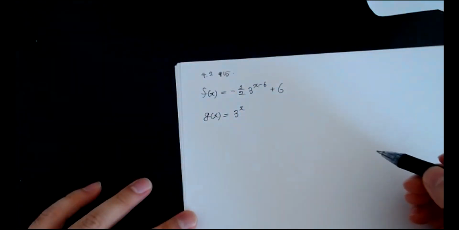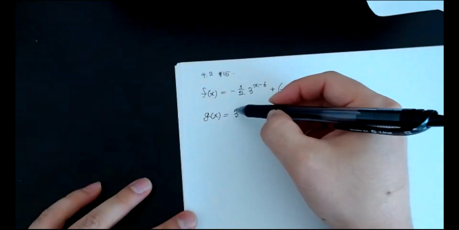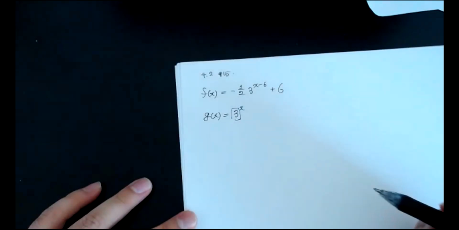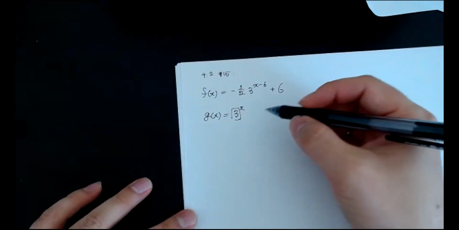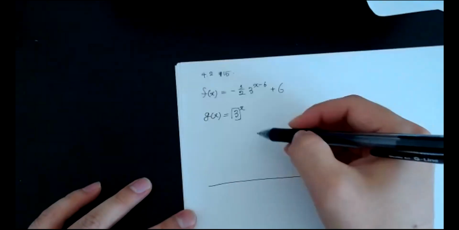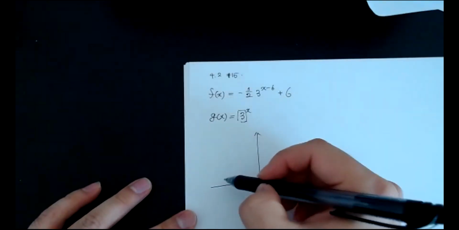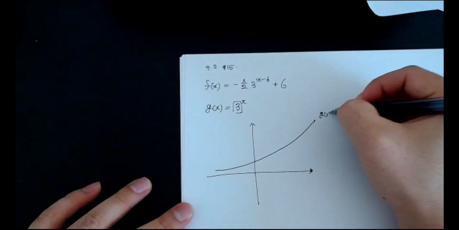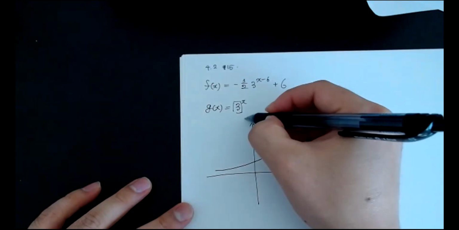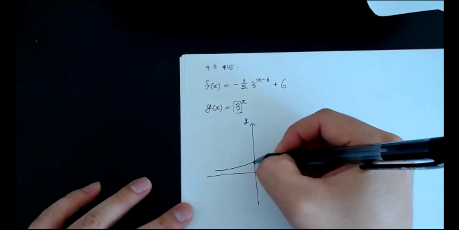The 3, that's the base, right? If a base is greater than 1, then the graph of g of x is going to be an increasing function like this. So this is the graph of g of x, and this is the y-axis, x-axis, and the y-intercept must be 0, 1.